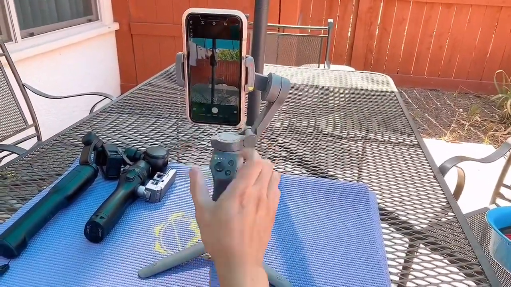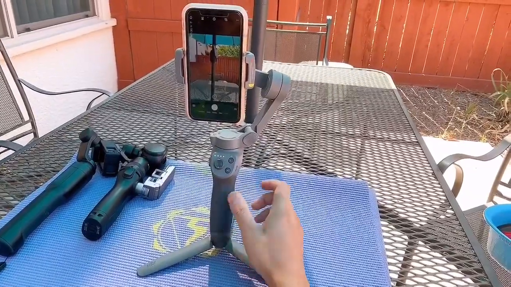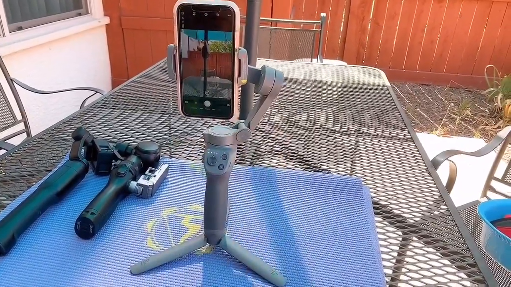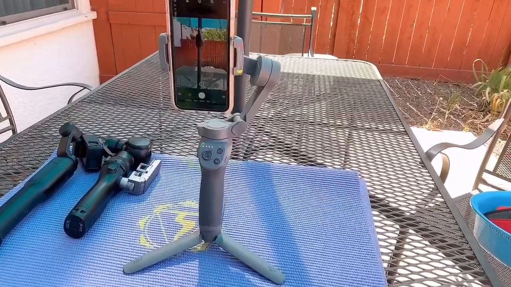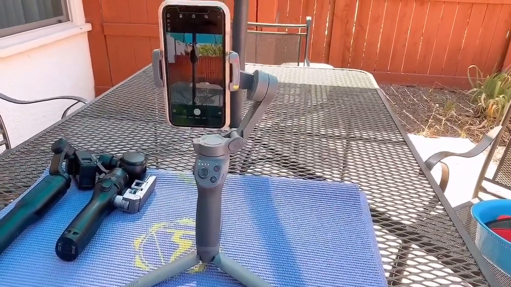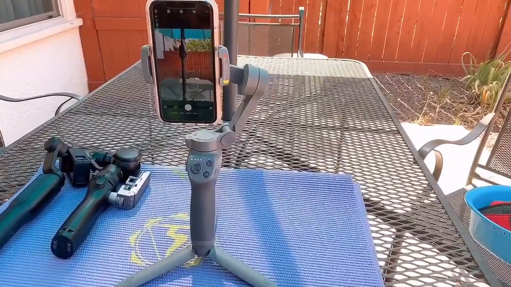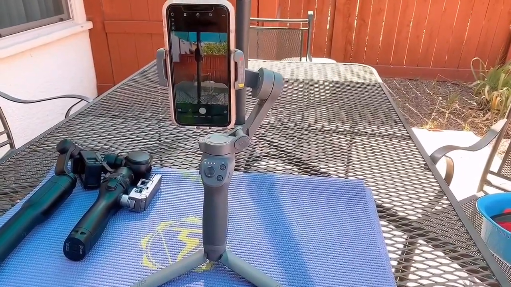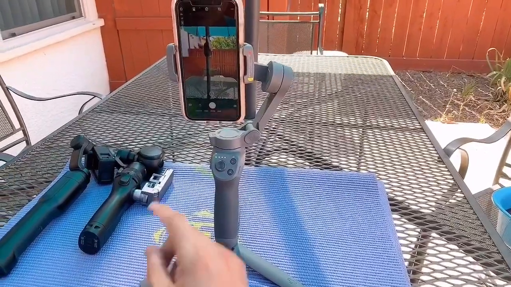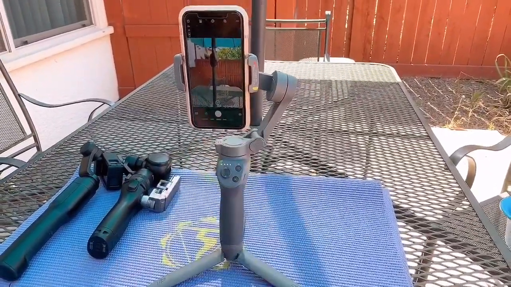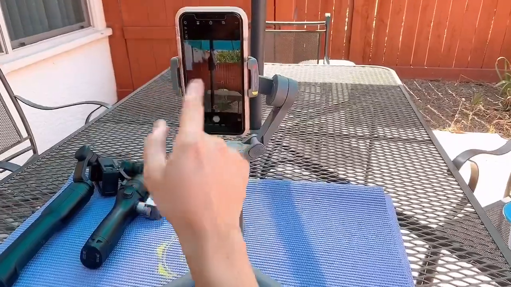Alright guys, so this is your Osmo Mobile 3 right here. I'm going to show you some specifics that you need to know that I like about this camera. I'm not going to show you everything. It's pretty much just a regular camera. The only thing I like about this is the active tracking. So here it's pretty much the same as other cameras.